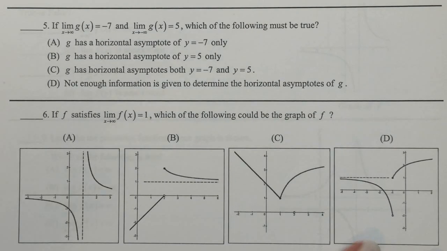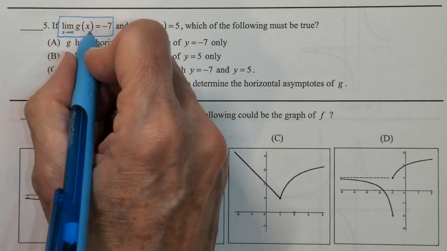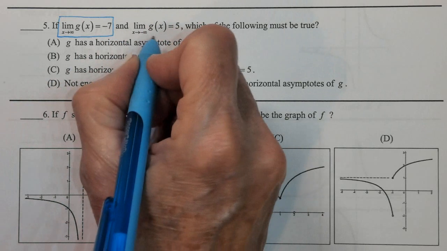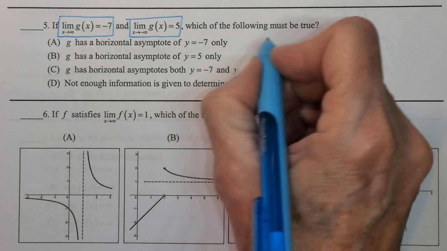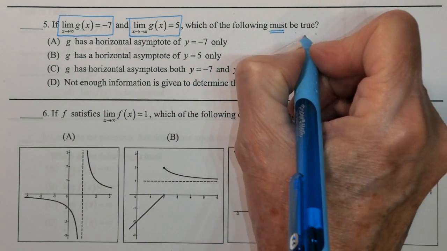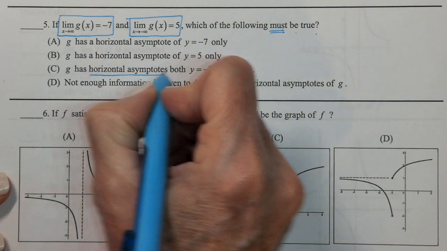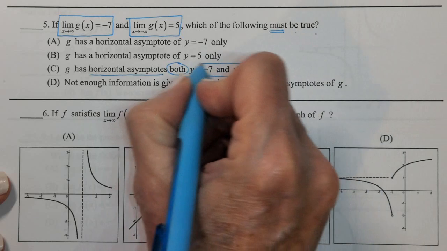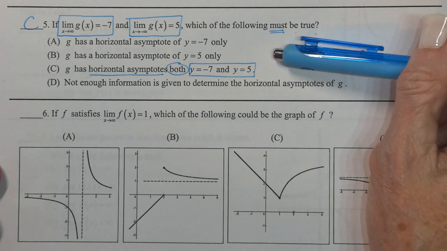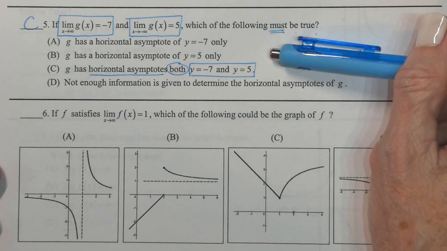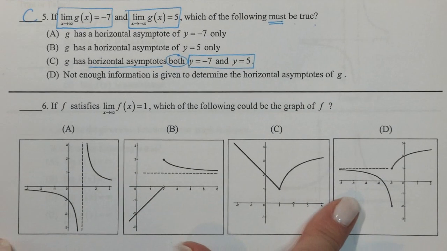Number 5. If the limit as x approaches infinity of g is negative 7, and the limit as x approaches negative infinity of g is 5, which of the following must be true? G must have horizontal asymptotes of both y equals 7 and y equals 5. C. You guys, I got this from AP Classroom. Okay. Alrighty. Leave that up there.